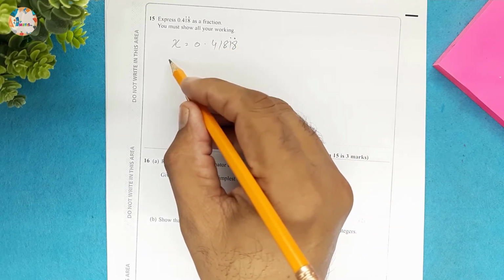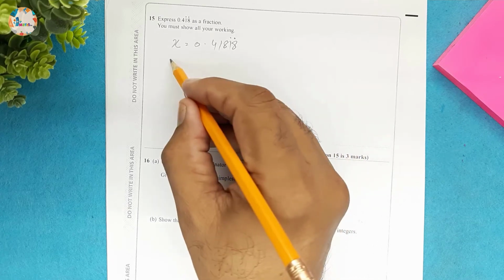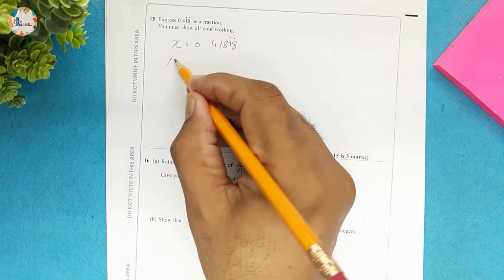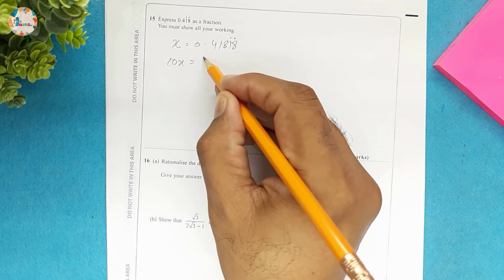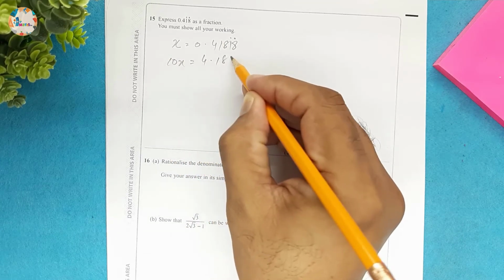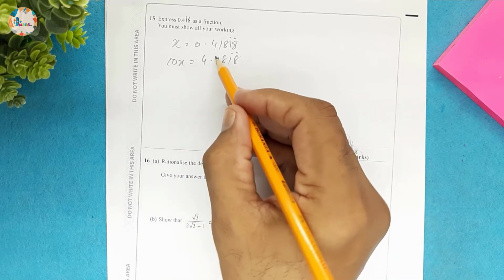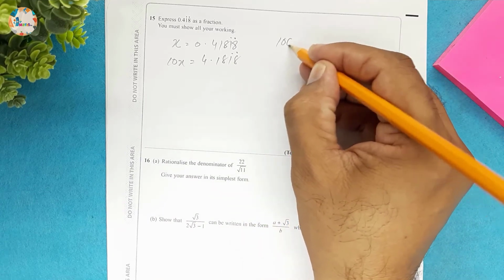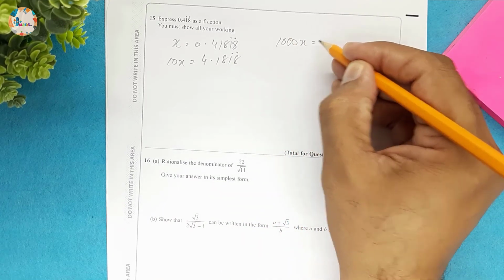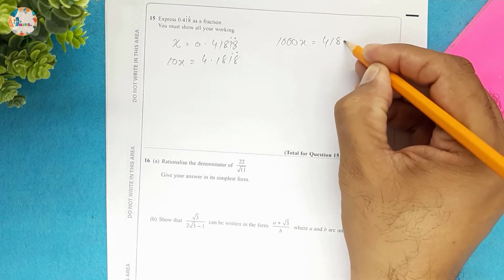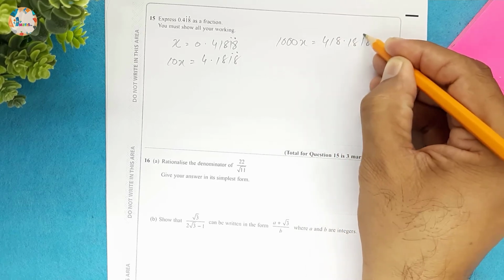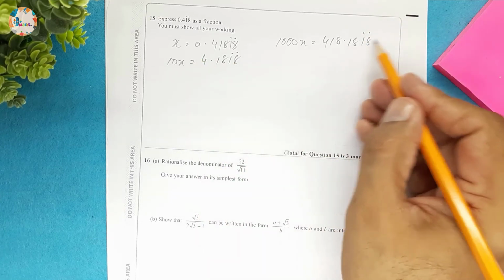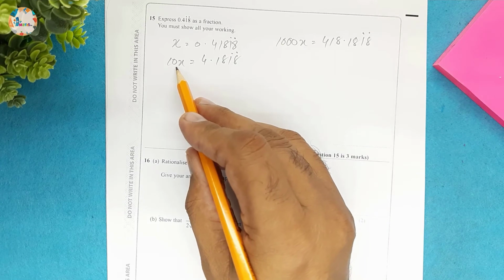So first of all we can just take one jump and write 10x. 10x will be equal to 4.1818, like this one, and then we will be taking 2 more jumps, so 1000x will be equal to 418.1818, like this one, recurring portion. We can write it more times also. The recurring portion can be written any number of times.